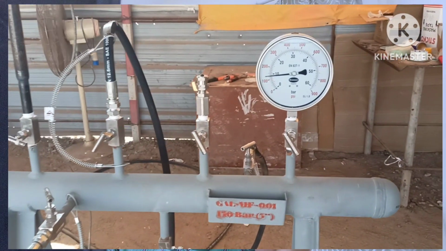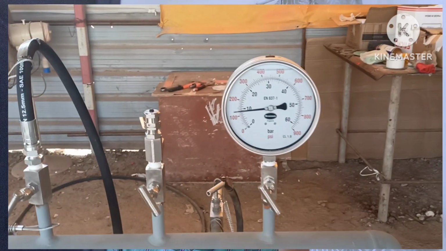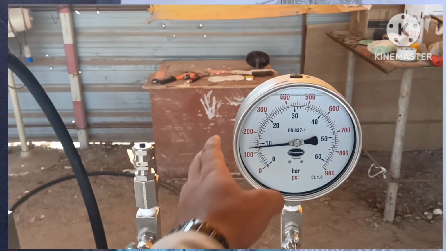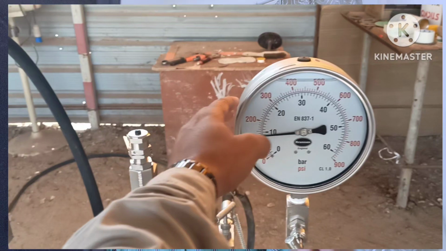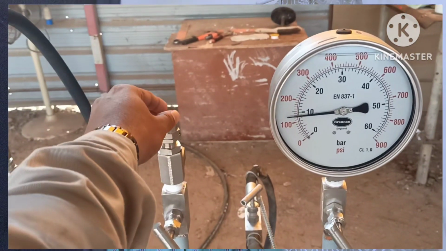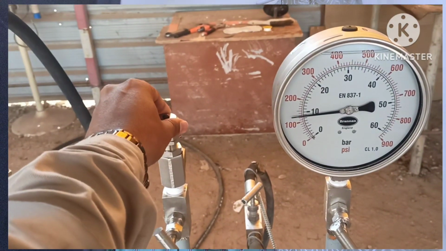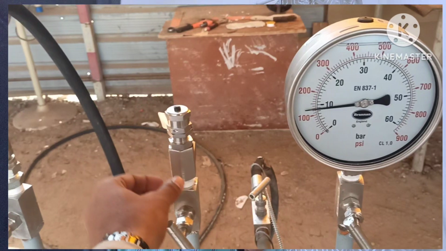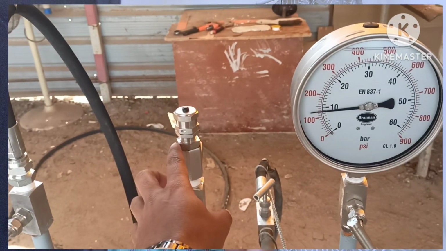That is also the procedure for flushing: 2 or 3 times, or a number of times, so you're 100% sure there is no air available inside the line. So during the testing you cannot face any difficulties. That's why you flush very well, maybe 4 or 5 times.